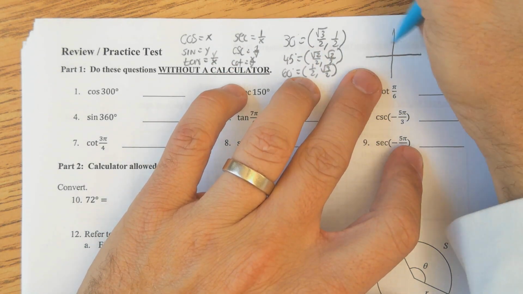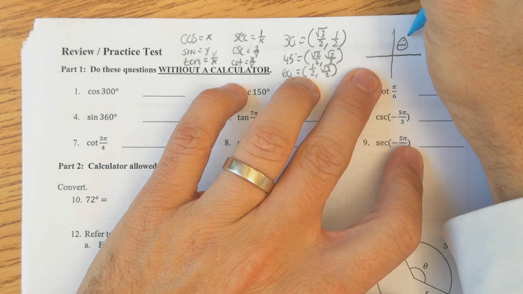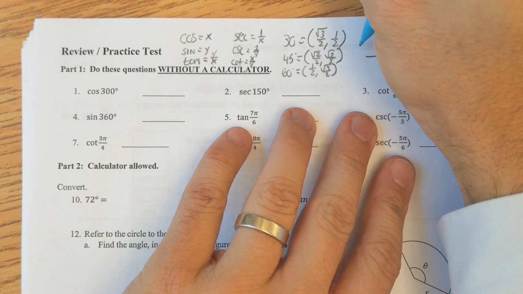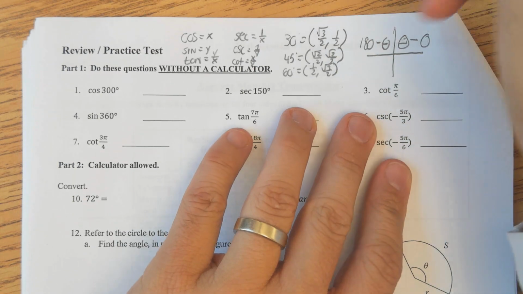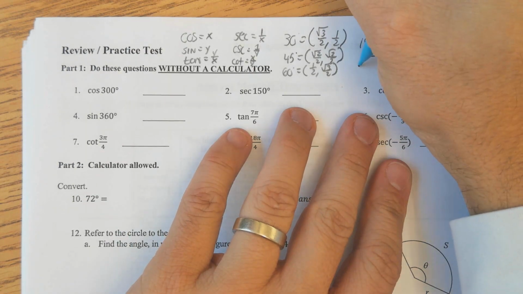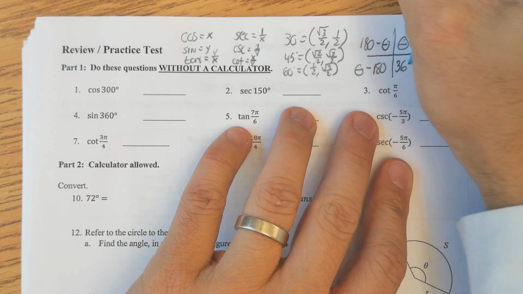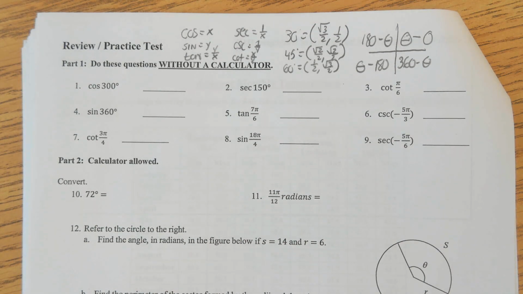Okay, our formula for reference angles is in quadrant 1, theta minus 0. Okay, in quadrant 2, 180 minus theta. Quadrant 3, theta minus 180. And quadrant 4, 360 minus theta. Remember, reference angles are always between 0 and 90 and always positive.